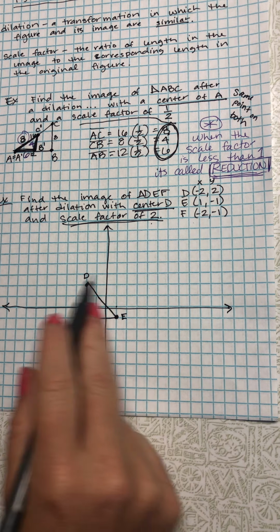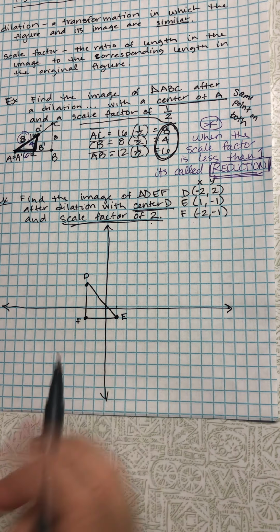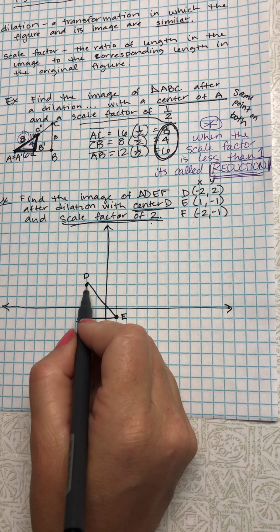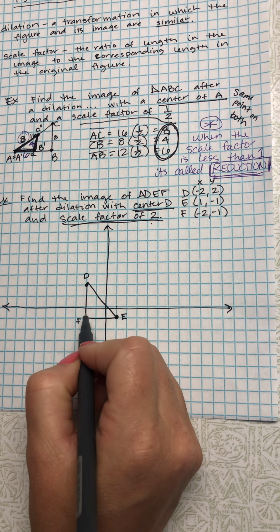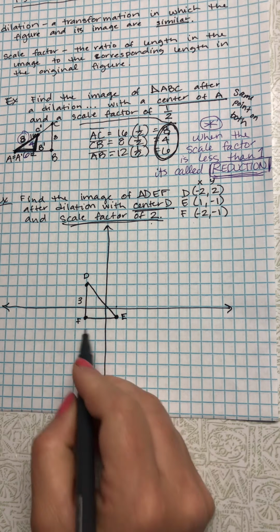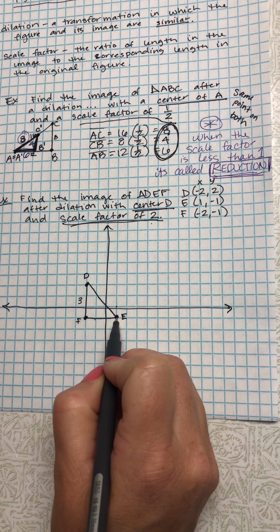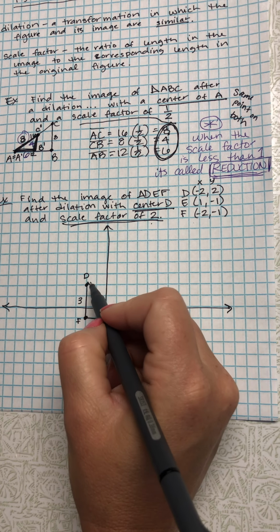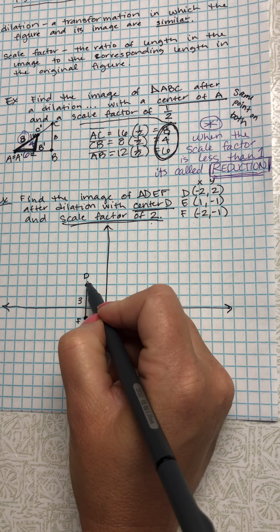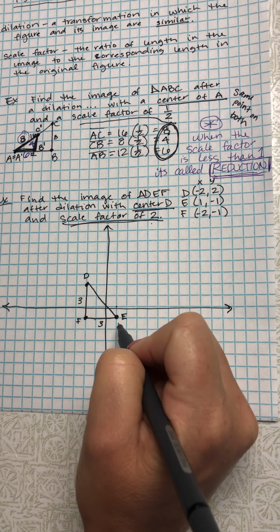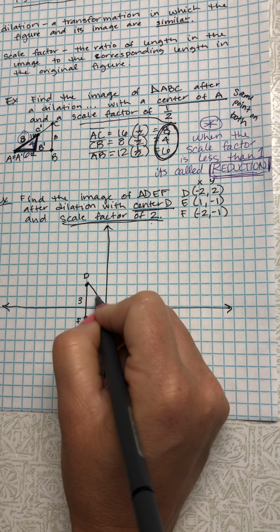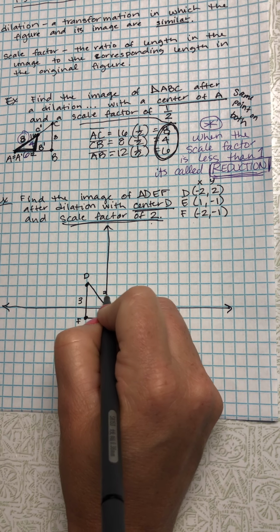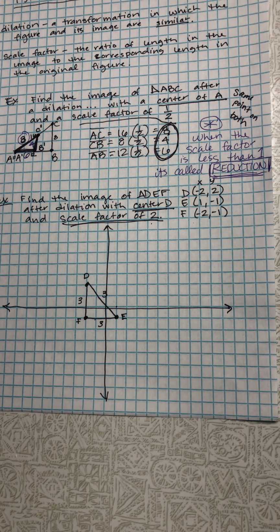And since it's on a coordinate grid, its actual size, the lines are the length, right? So I've got 1, 2, 3 on this side, 1, 2, 3 on this side, and this side looks like 1, 2, 3. It's not quite, because it's probably 3 point something.